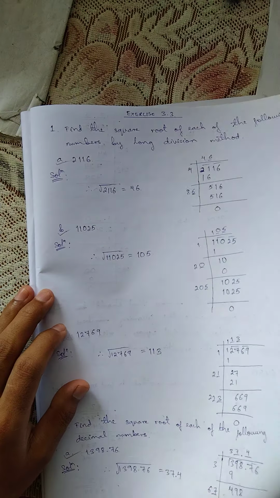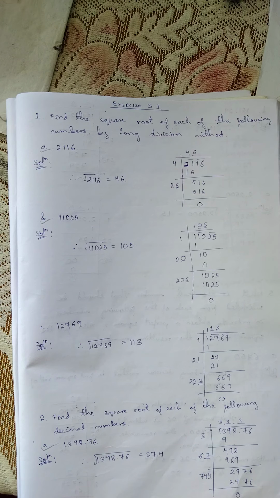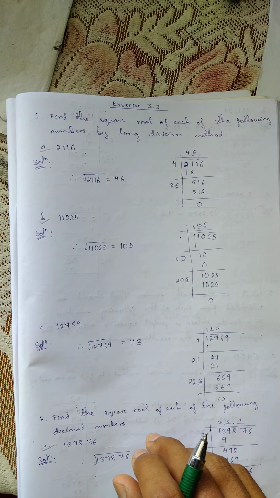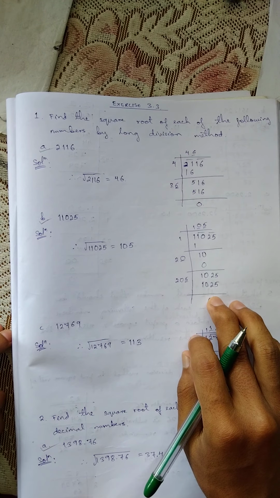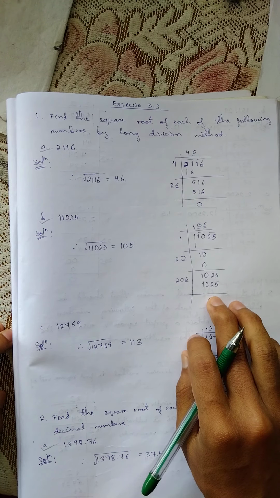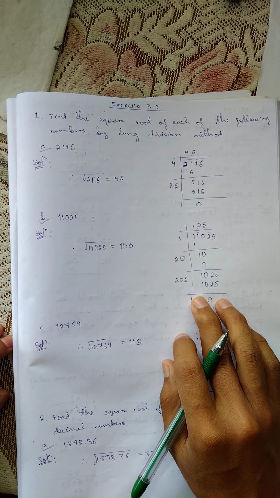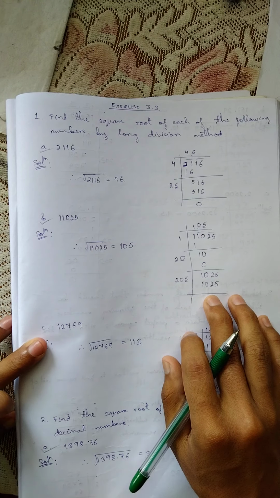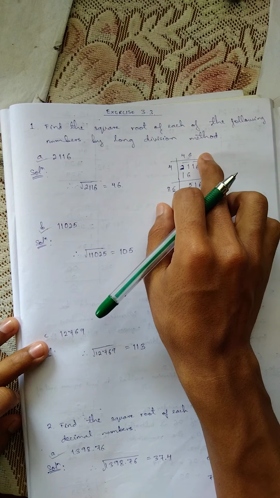Now exercise 3.3. This is very important because this is the main method, the very important method, for finding the square root, and it is very simple if you know how to multiply and divide, and minus in this case. So from this word itself, to find the square root, we have to apply the long division method.